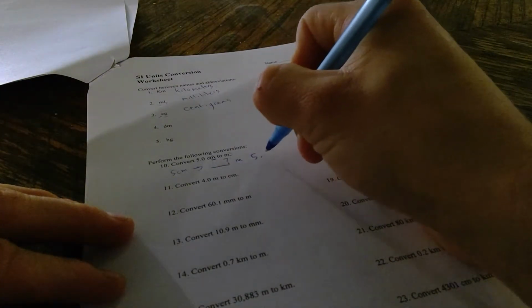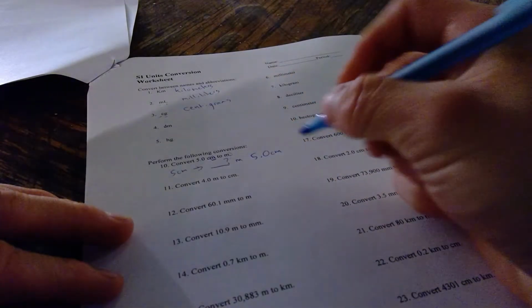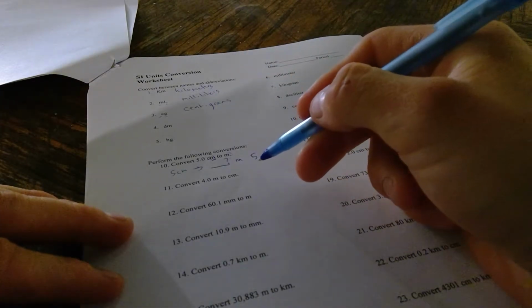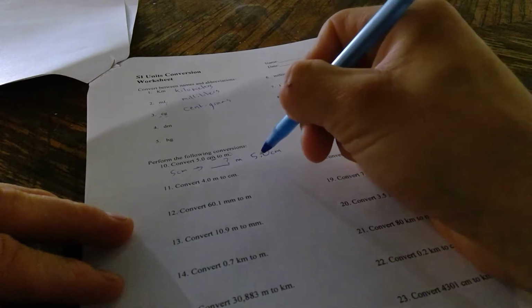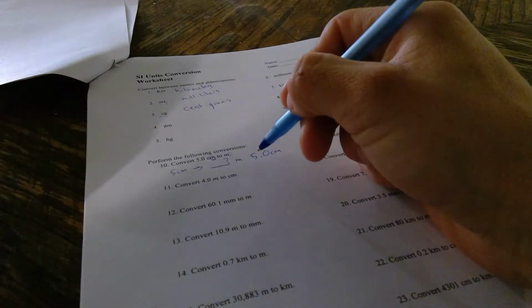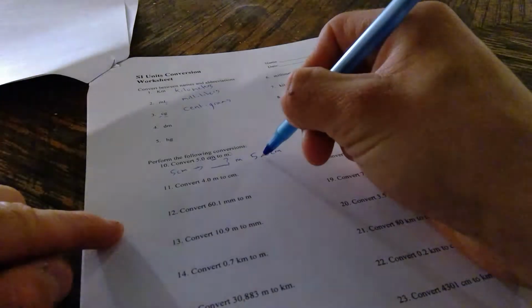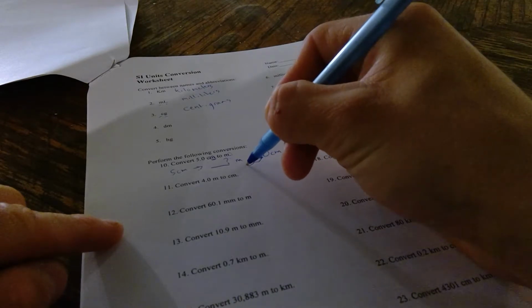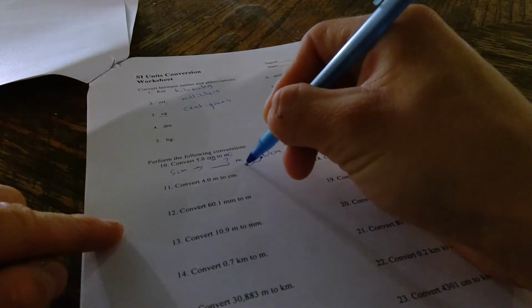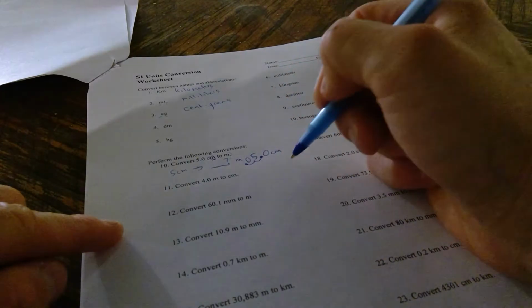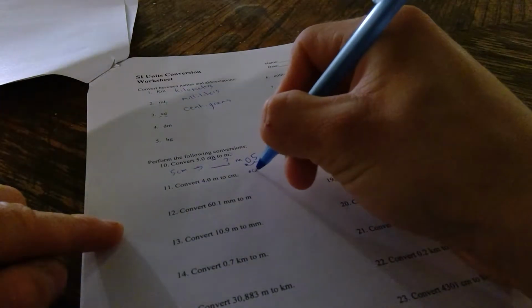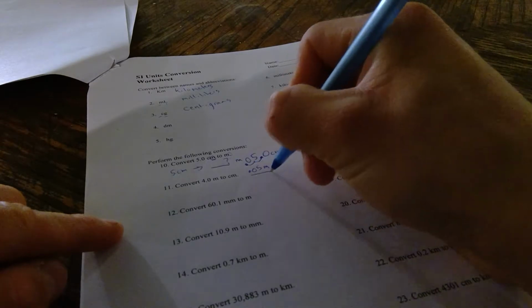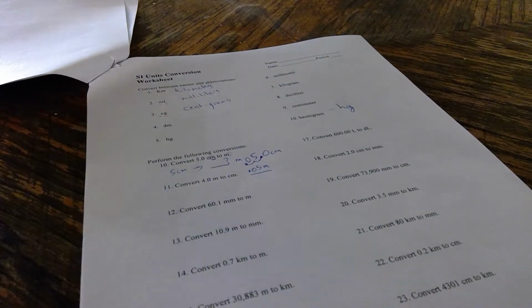Now let me show you the trick. I have 5.0 centimeters and I want to get to meters, and I know that according to my table, I have to move 2 spaces to the left. What I'm going to do is start at the decimal point and move 2 spaces to the left. 1, 2. I'm going to move the decimal place over here and fill in with zeros. So my answer is going to be 0.05 meters.